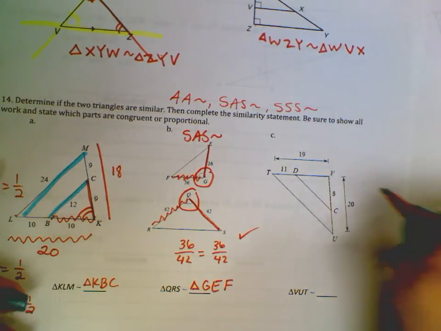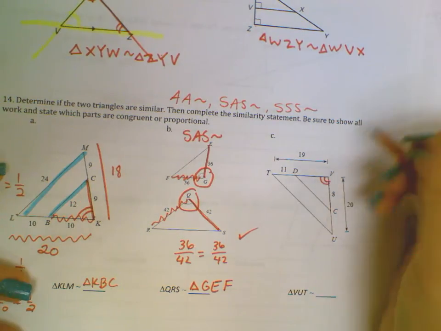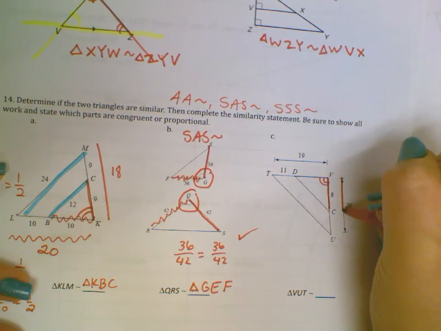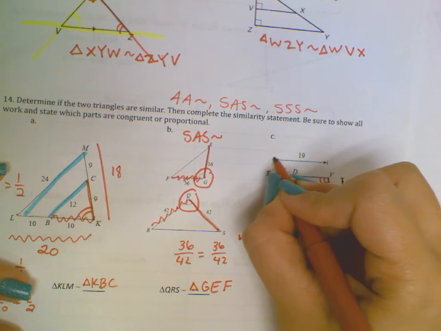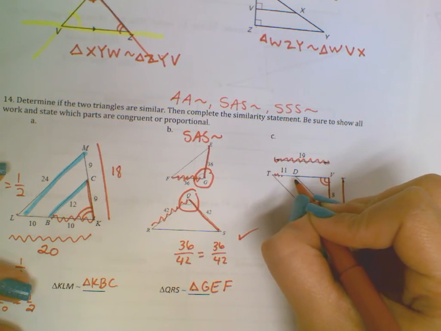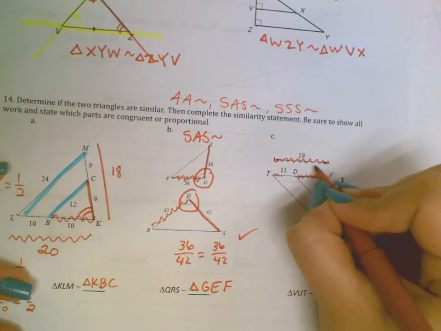Now for C, I know V is congruent to itself by the reflexive property for that angle. Then I know that this side length is 8 and the long side length is 20. If I know the long side length here is 19 and they tell me that this little piece is 11, I can do 19 minus 11 to find out that this is going to be 8.